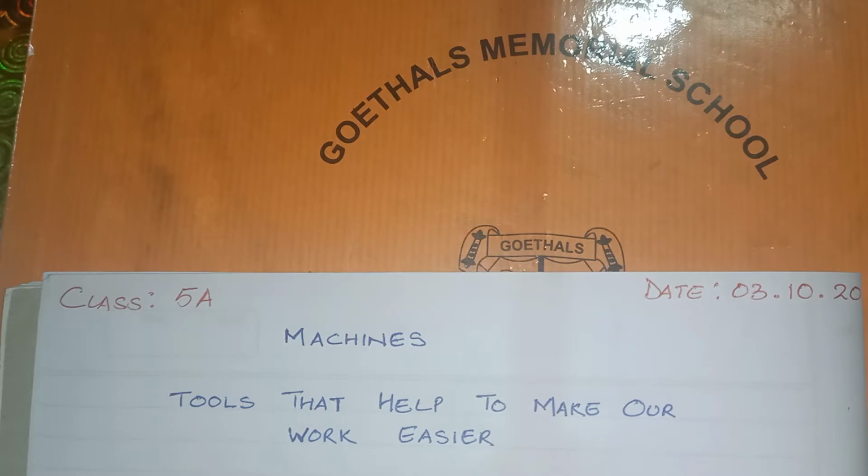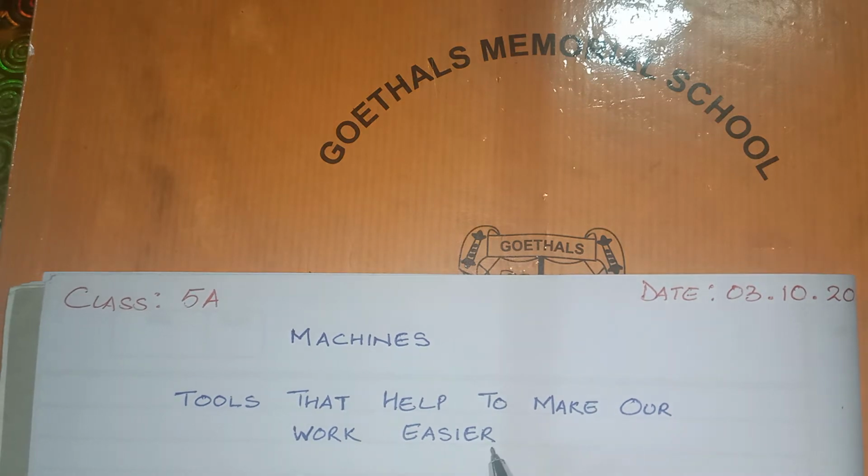So let us understand first, what do we mean by machine? A machine is a tool that helps us to make our work easier. So we do not need to put in extra effort to do that work. We can do heavy work by simply applying less effort. So any tool that helps to make our work easier is known as a machine.